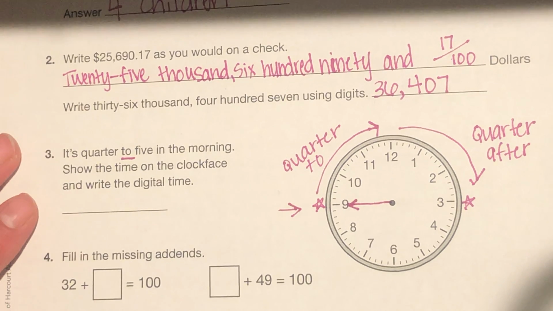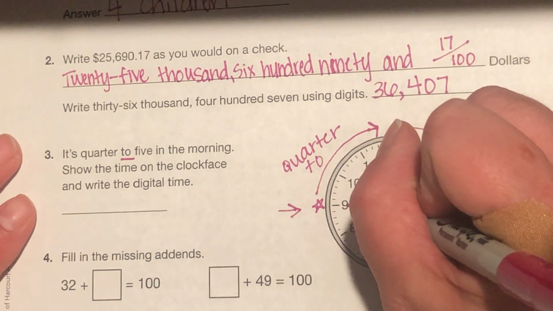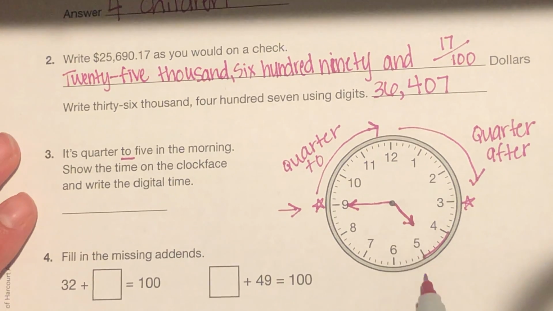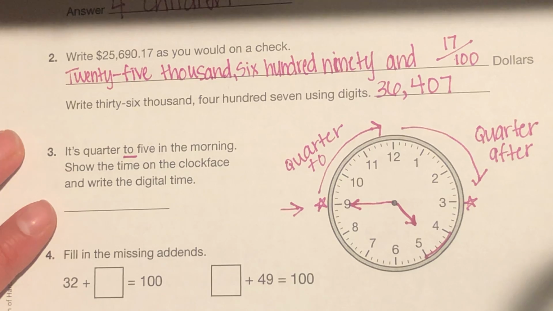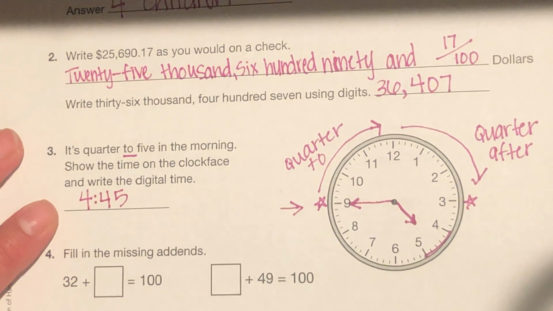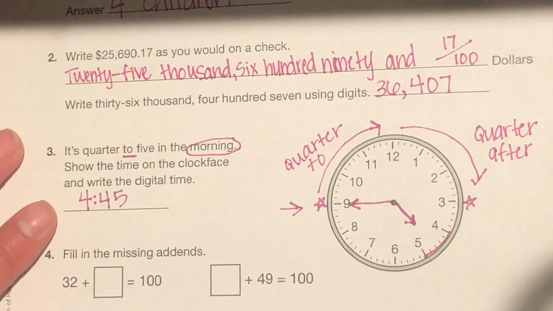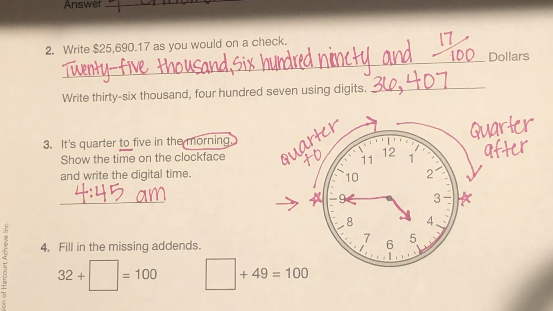Now, if it's quarter to 5, we know that it is not 5 yet. So what hour would it be? Where should I be pointing my hand? Between what two numbers? I'm going to point it between the 4 and the 5. It's still 4 o'clock, but in 15 minutes, it's going to be 5. So how would I write this time digitally? I'd write my hour, which is 4, and 45 would be my minutes. And it said morning. So it's morning here. Would that be AM or PM? That would be AM. So it's 4:45 AM.